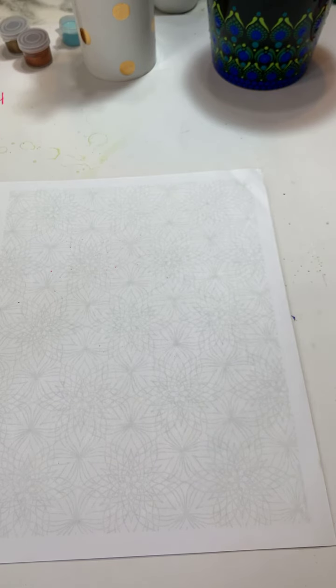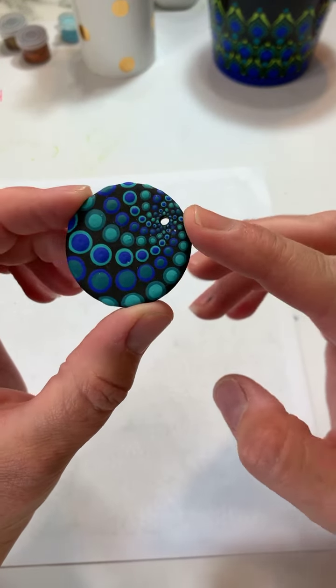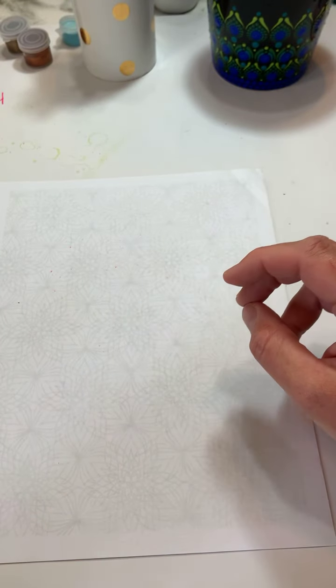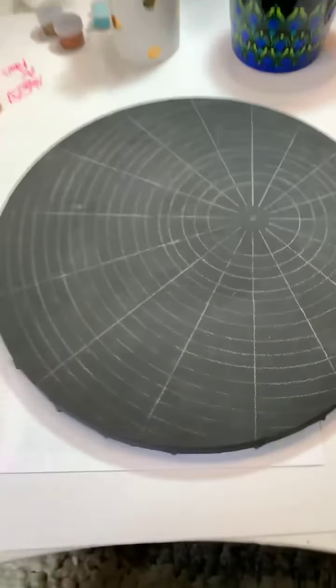Okay, so I drew a canvas with the intention that I was going to do a large round canvas with this kind of design, an off-center spiral, okay? And then I drew it. Tell me what you see.